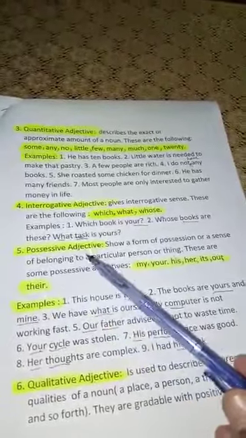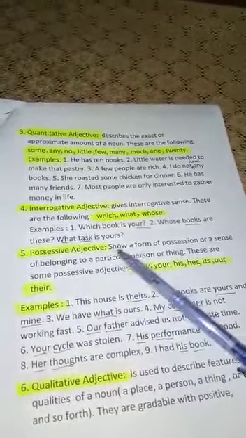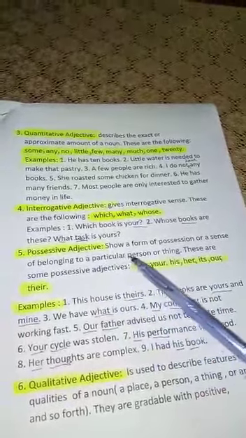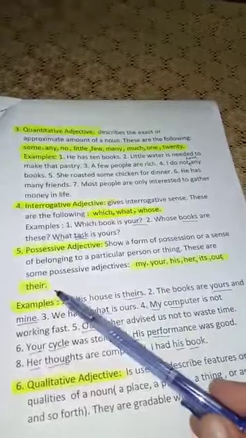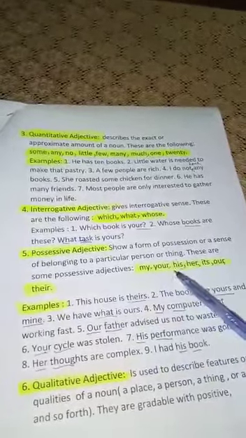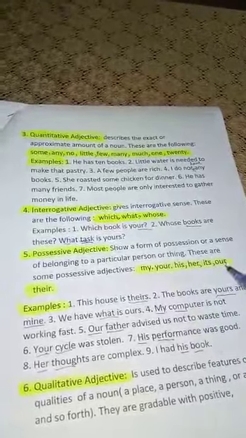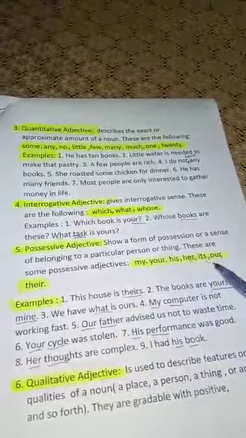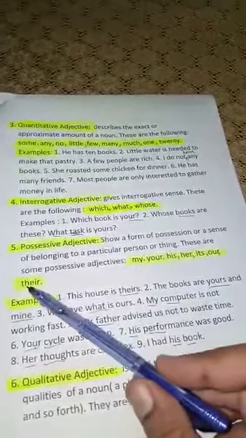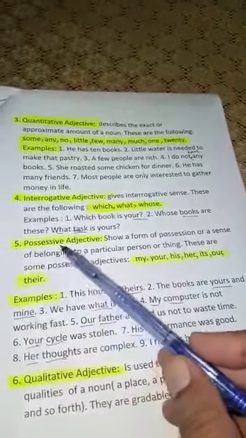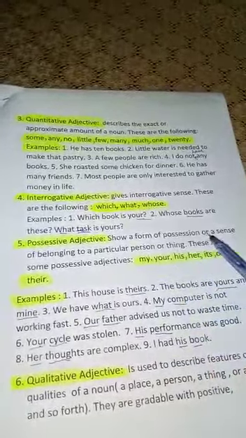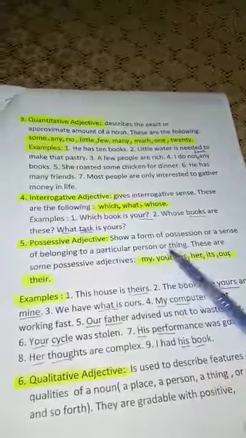Afterwards follow possessive adjectives. Possessive adjectives show a form of possession or a sense of belonging to a particular person or thing. These are some possessive adjectives: my, your, his, her, its, our, their. And yours, hers, ours, theirs are also possessive cases. Possessive adjectives show possession or a sense of belonging to a particular person or thing. These are some examples.